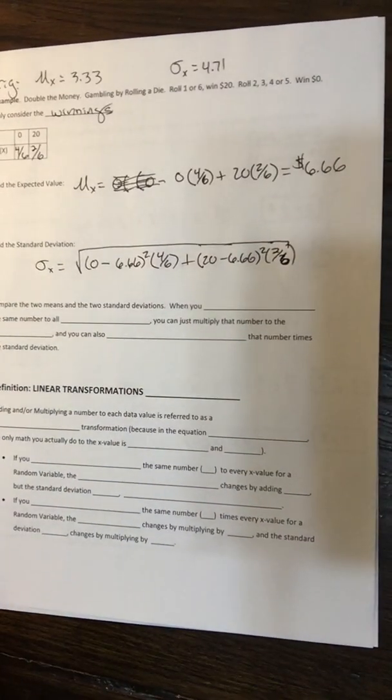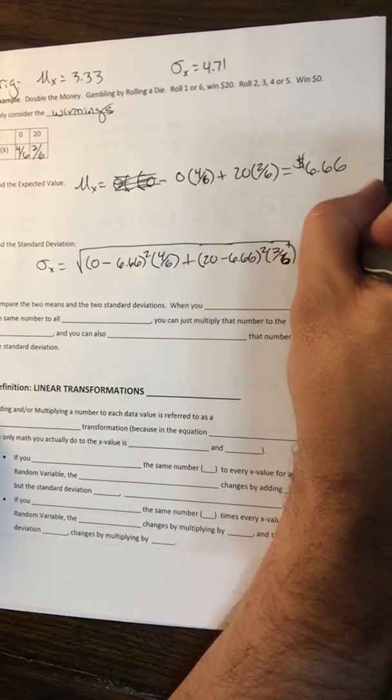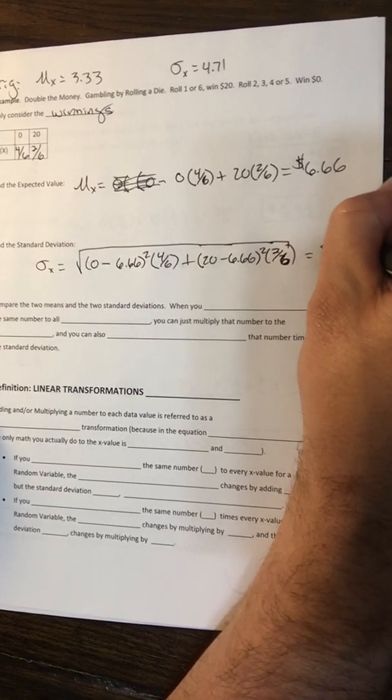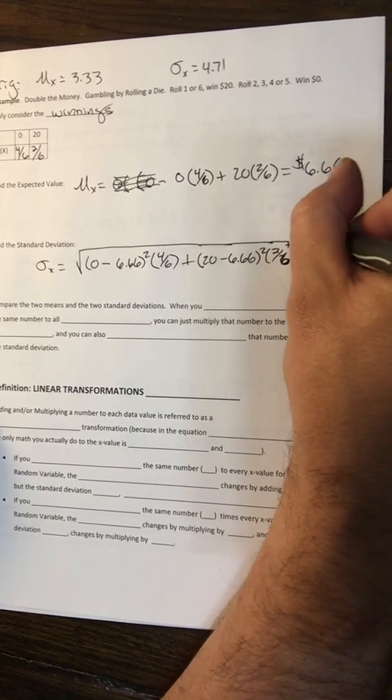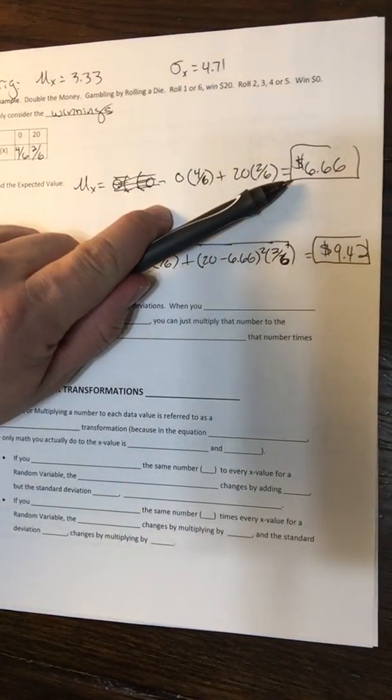I'm just bad with math right now. I was upgrading a lot yesterday. Anyway, I'm not even going to pretend that I'm putting this in the calculator. I'm looking at my notes where I did it last year, and it is $9.42. Go ahead, judge. Judge all you want. I don't care.